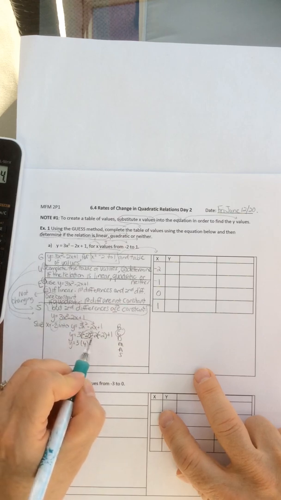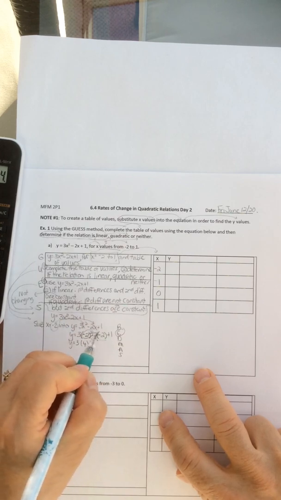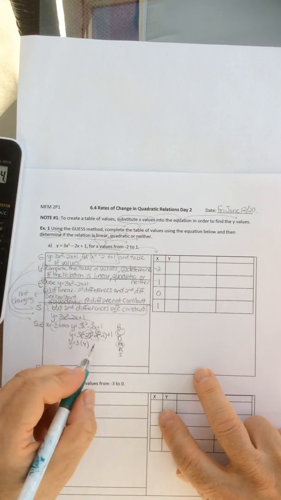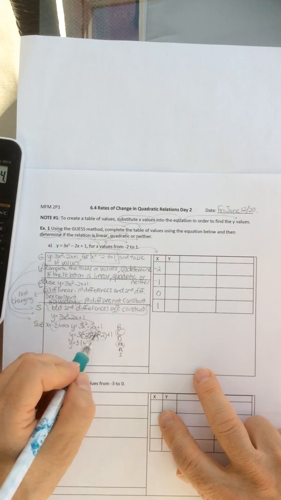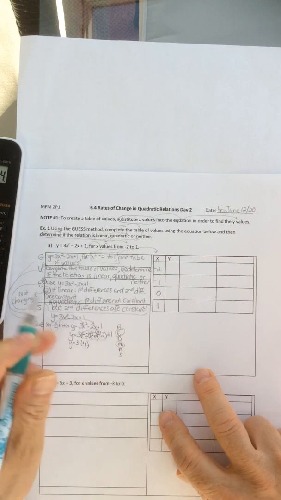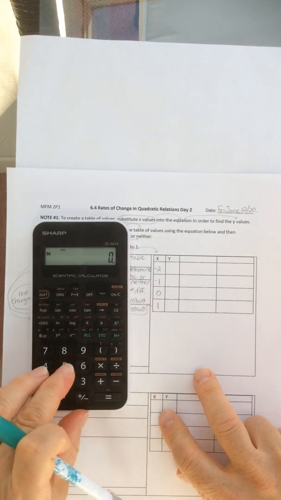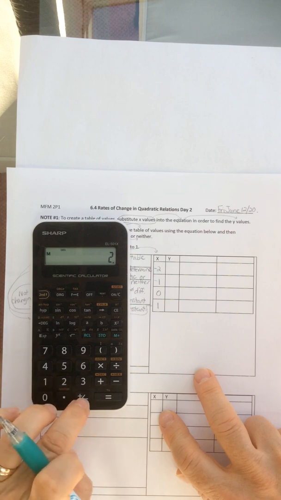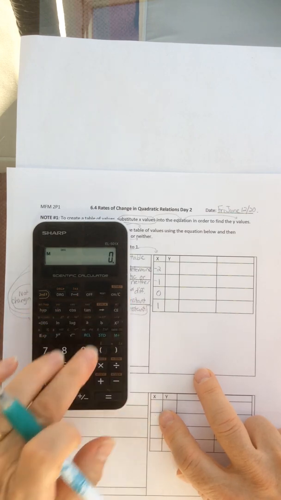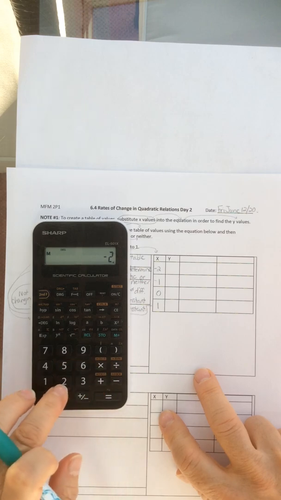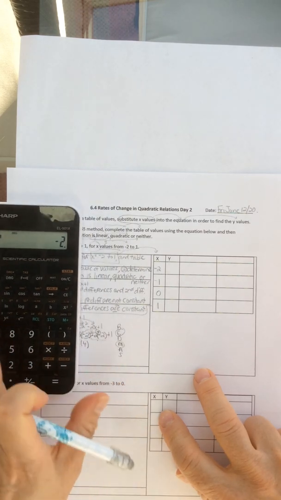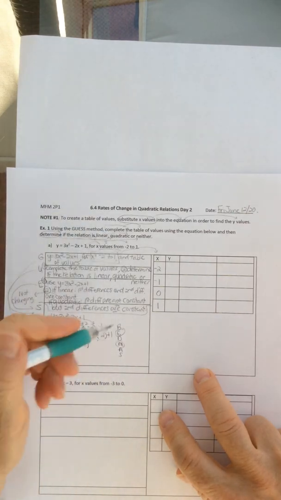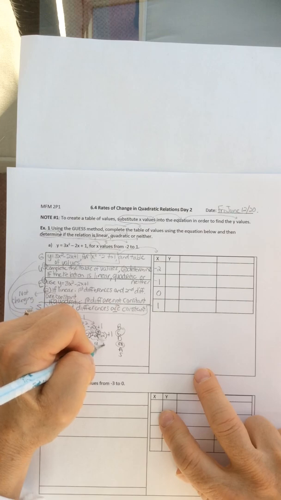I can multiply these two numbers separately: negative 2 times negative 2. Press equals, it gives me 4. So that whole answer is 4 plus 1.